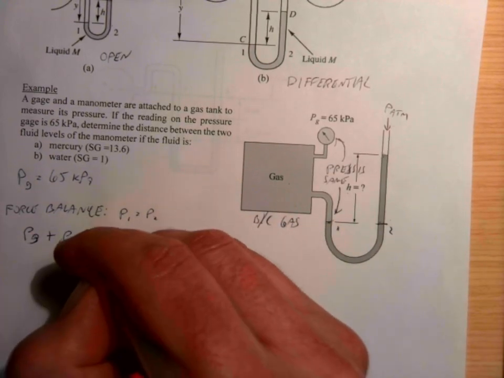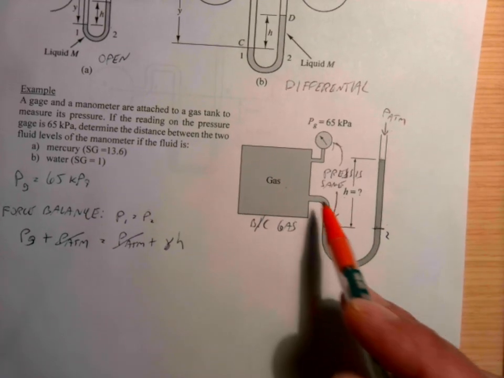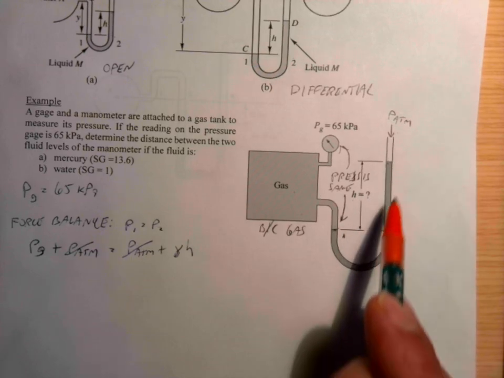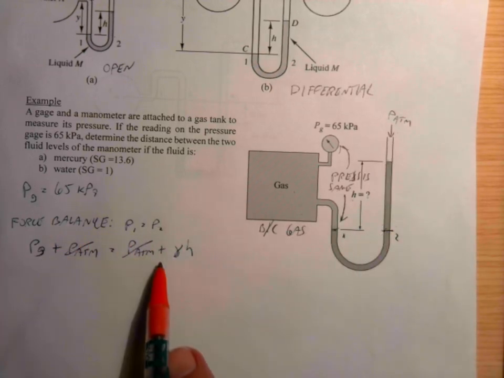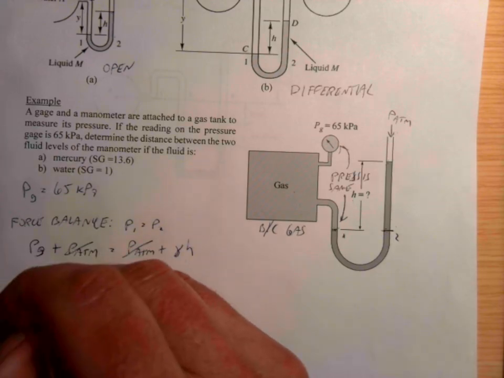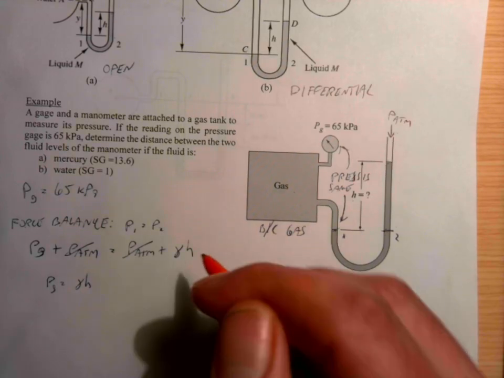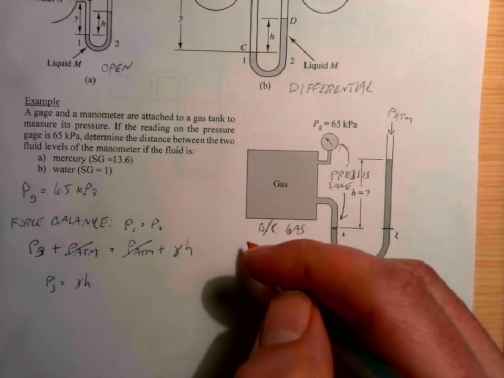Okay, and so we have P atmosphere on both sides, and so that's the reason we use these open manometers, because it's relatively easy. We just have to be able to measure this height, and you can see that Pg, the gauge pressure, is equal to gamma H for an open manometer.